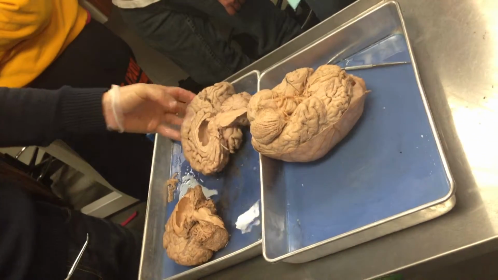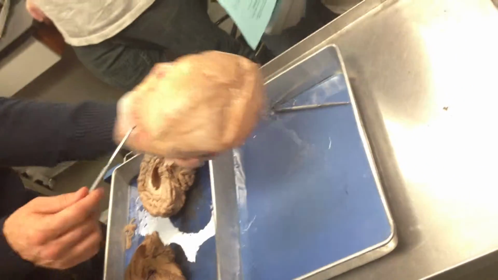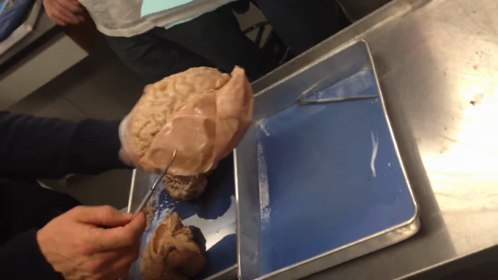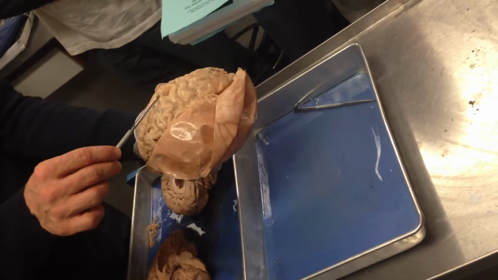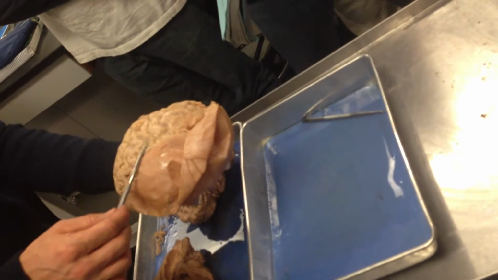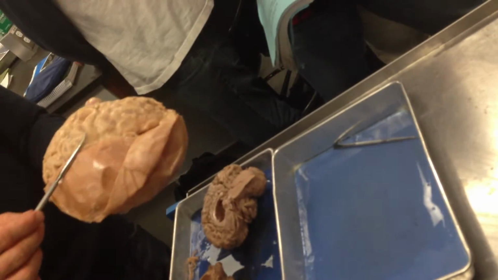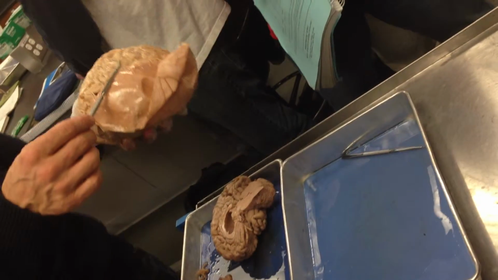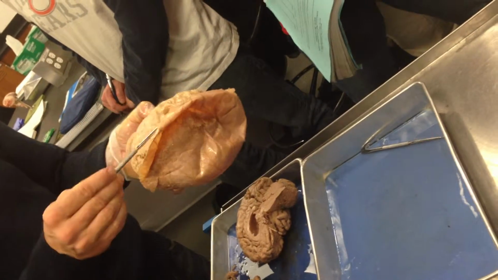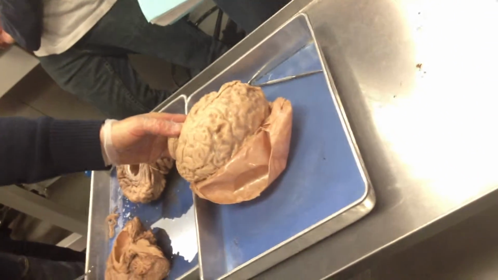And then I believe the meninge layers. The dura mater is this thick outer membranous covering. And then the arachnoid mater is the thinner membrane underneath. So that's the arachnoid mater that you see there. Arachnoid mater, and then the thicker, heavy-duty dura mater on the outside.